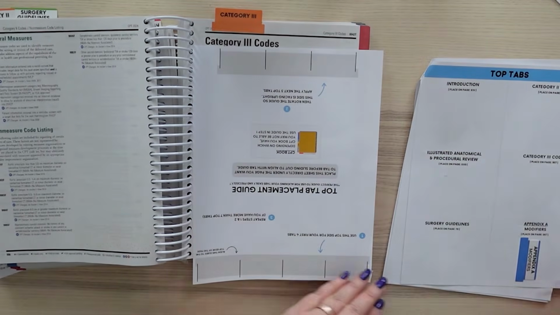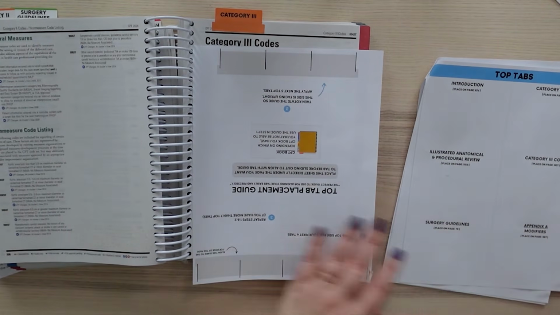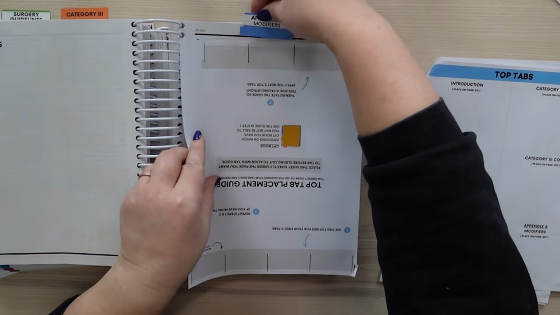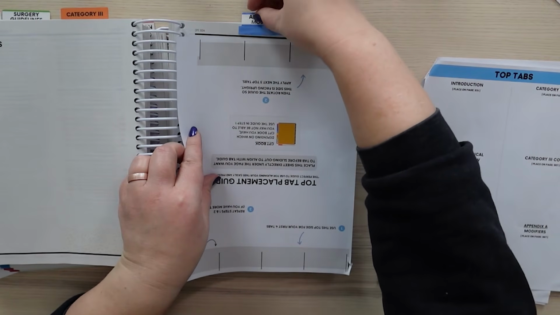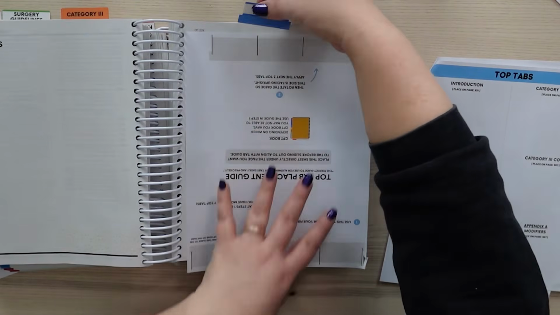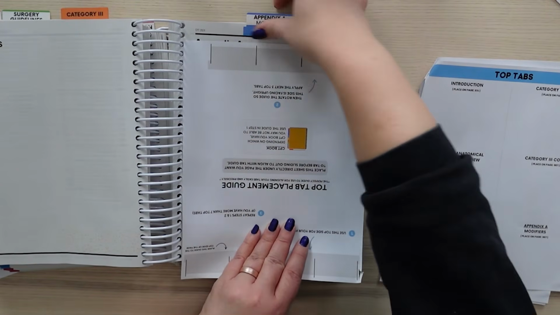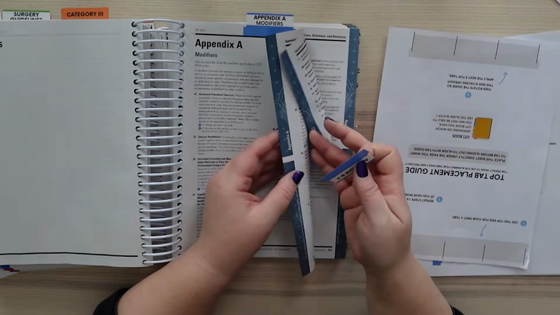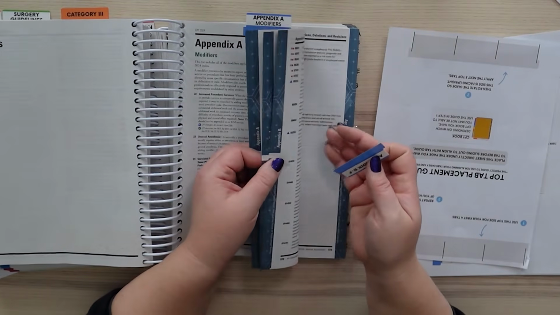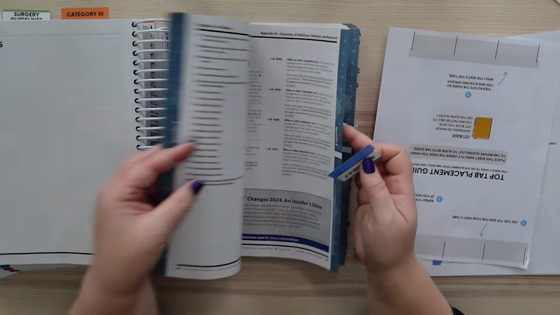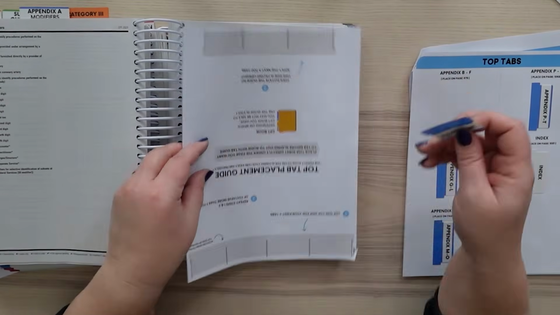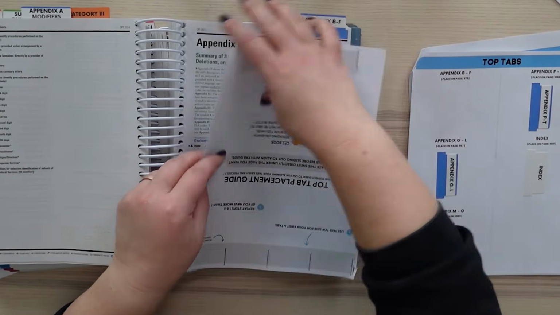Okay, category 3, Appendix A, modifiers, that's my favorite. You can tell that these tabs, like they really thought about what coders are going to need, especially for the exams and stuff, and aren't just arbitrarily making tabs for things that are 2 pages apart. Although I think, considering the appendices aren't used that much, I might have left just 1 tab for the appendices. That's just me though. So 1, 2, 3. And then we got all 3 for that row.